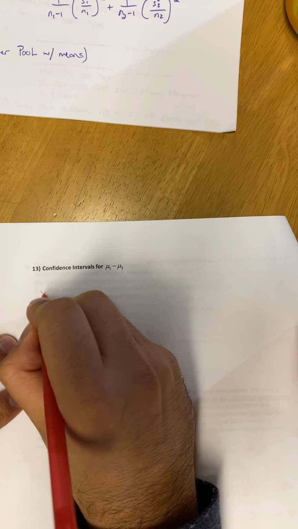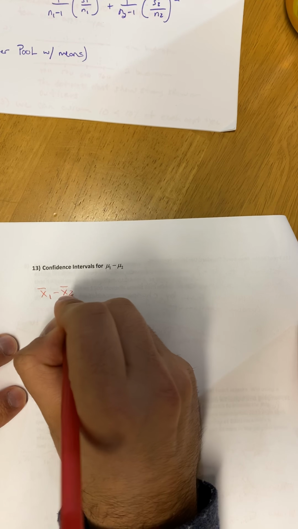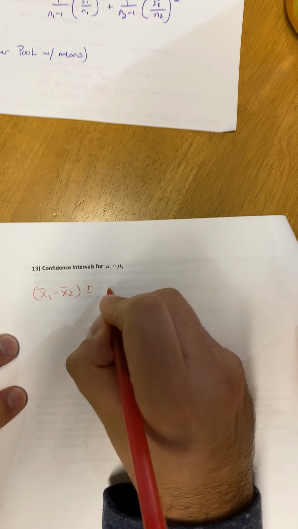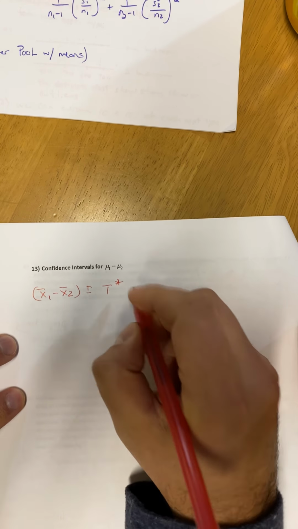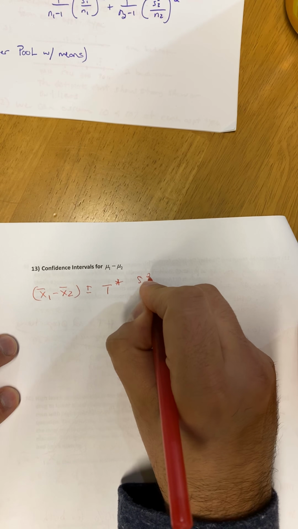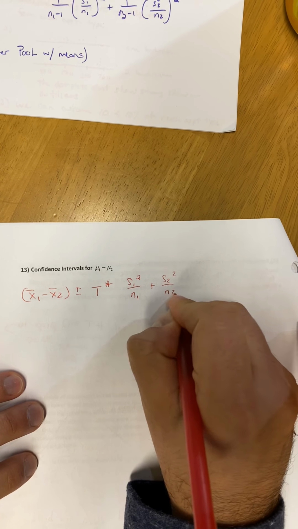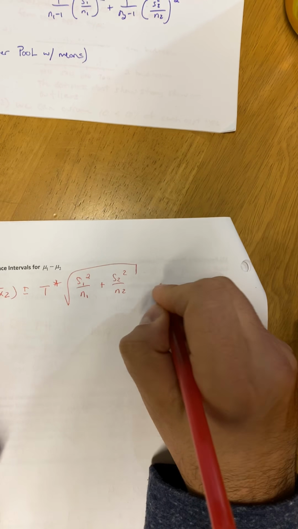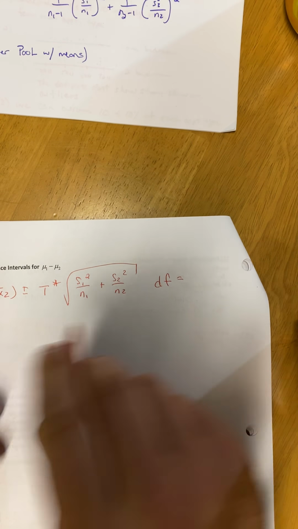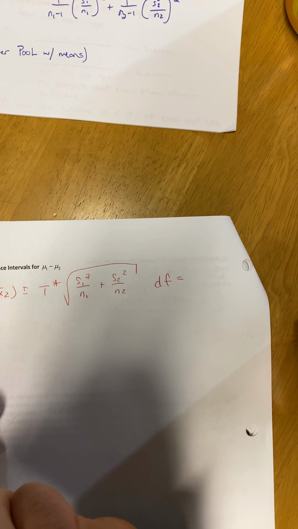Confidence interval for mu1 minus mu2. It's this formula. Now we're dealing with mean, so it's a t critical value. S1 squared over n1 plus S2 squared over n2. Degree of freedom.